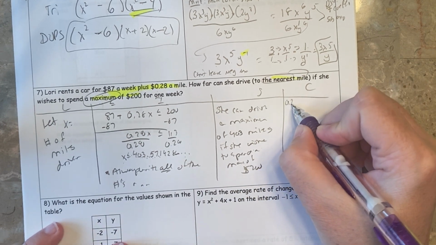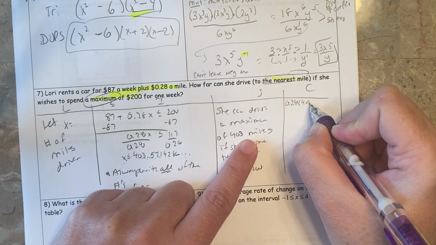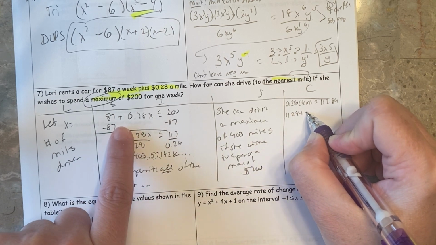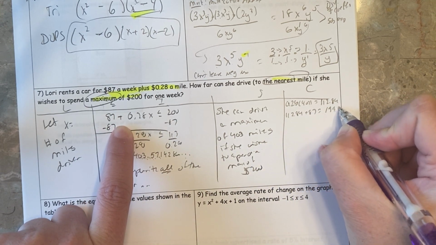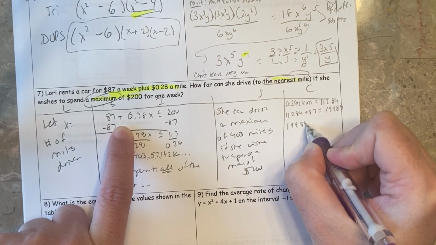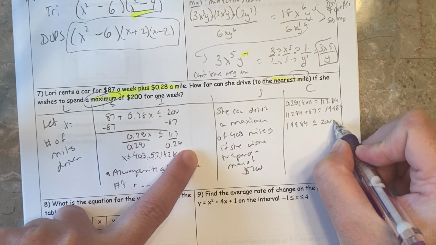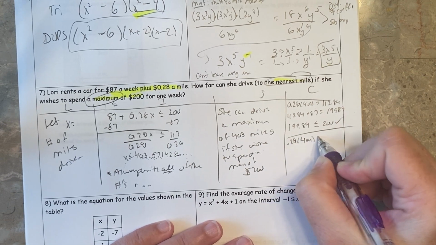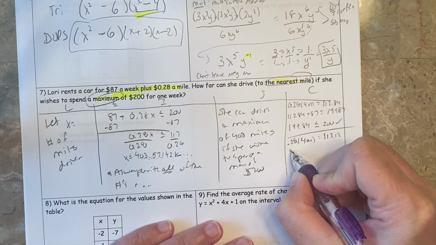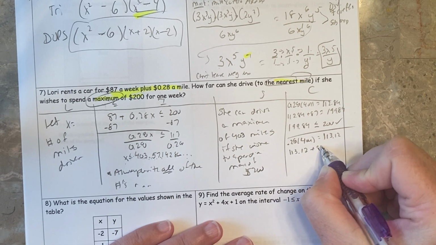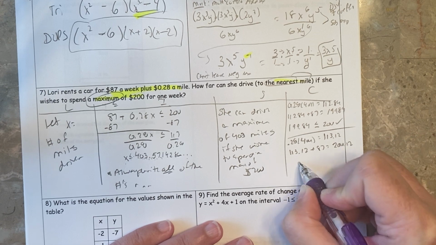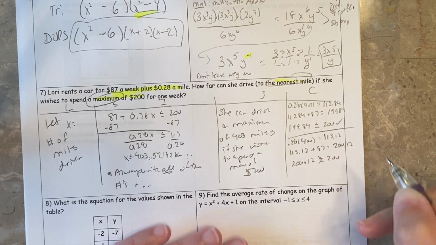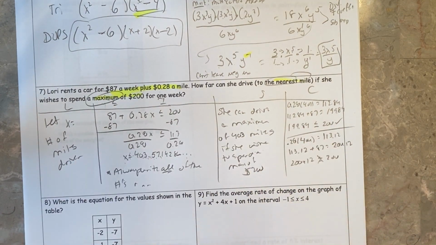Okay, check. So 0.28 times 403, that's 112.84. Add 112.84 to the $87 fee, and that's 199.84. And 199.84 is definitely less than or equal to 200. Now remember, you have to do one that's wrong also. So we'll just do the 404, and that's 113.12. 113.12 plus the 87 fee is 200.12, and is that less than or equal to 200? No, it is not. And there you go. I know you miss doing those so much.